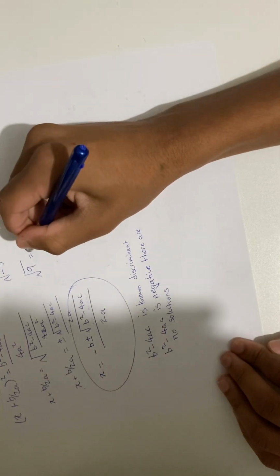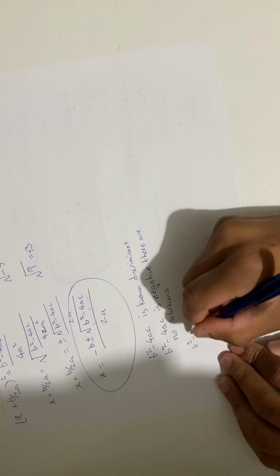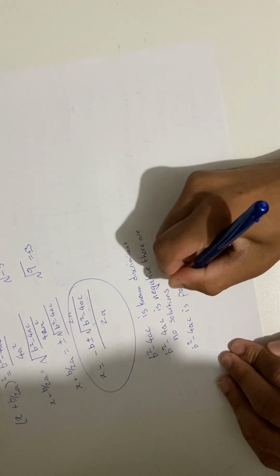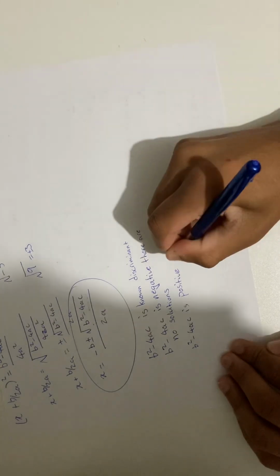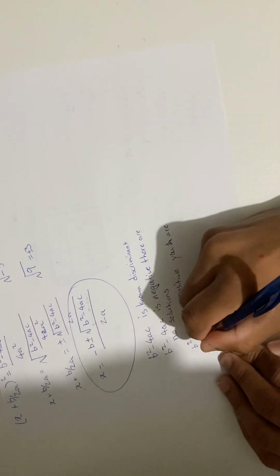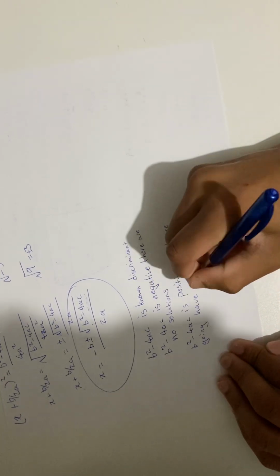It's just going to be plus or minus 3. So therefore, if b squared minus 4ac is positive, then you're going to have two solutions.